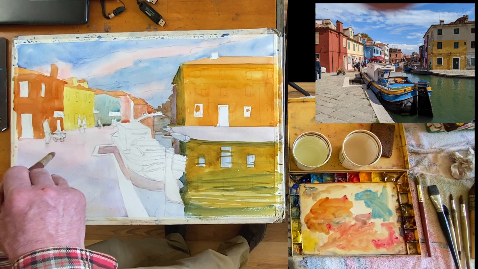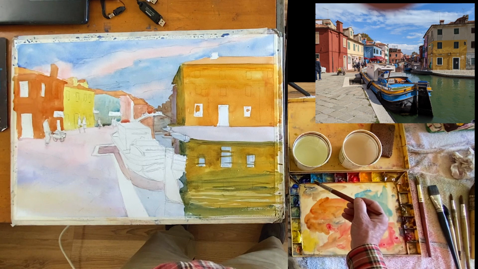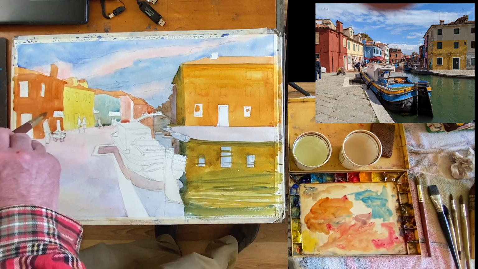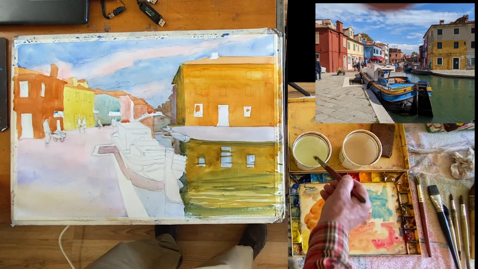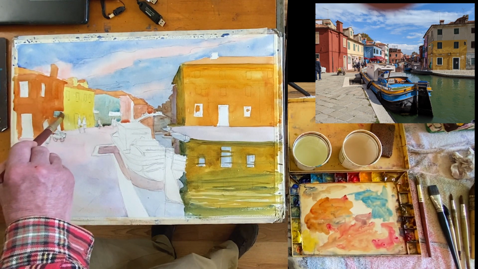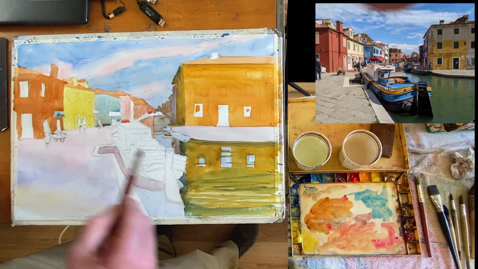Now what? I said I was going to make this. I'm going to put in these awnings now. I got this blue awning on this building.